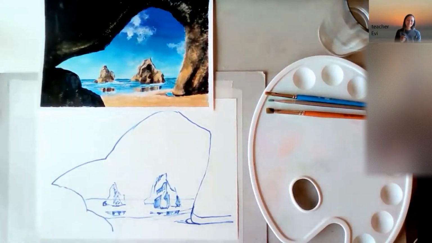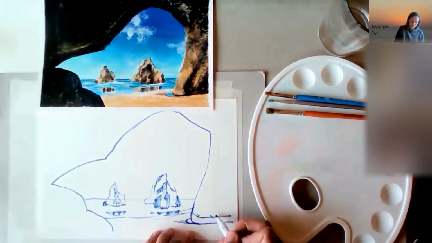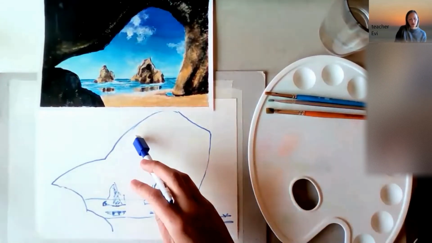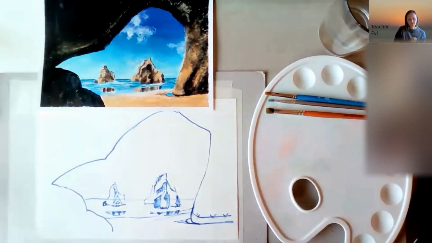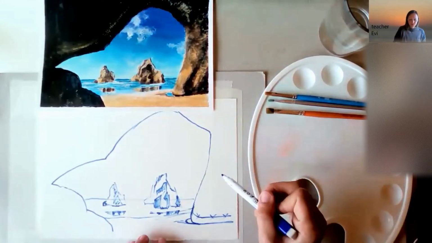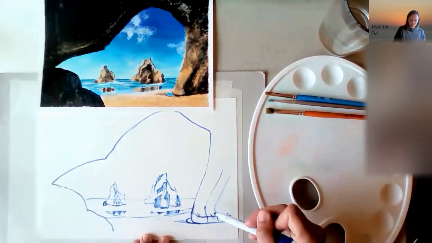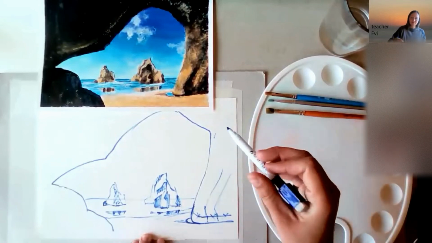We don't draw clouds because clouds come later. And for example, on this rock, you can also mark the shadows, just approximately where they're going.